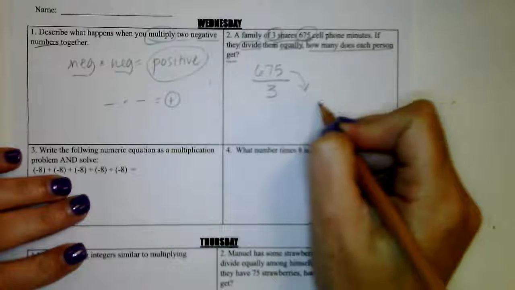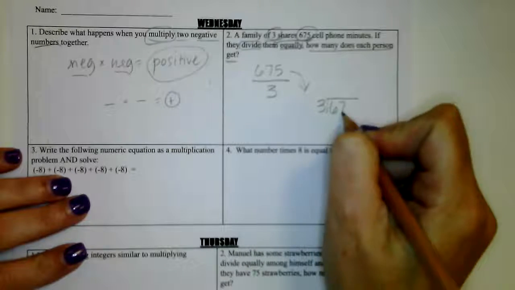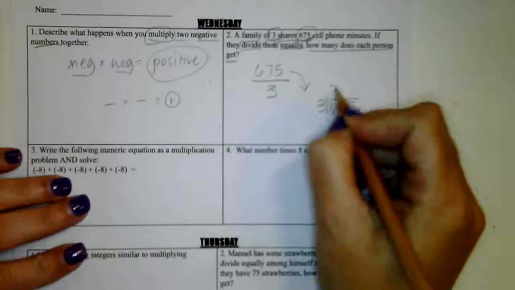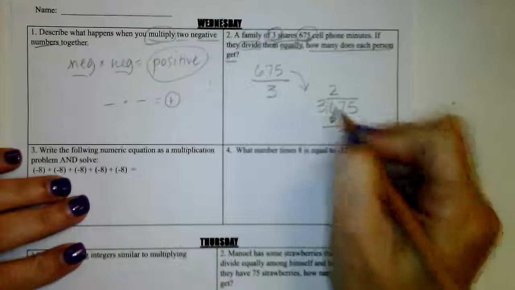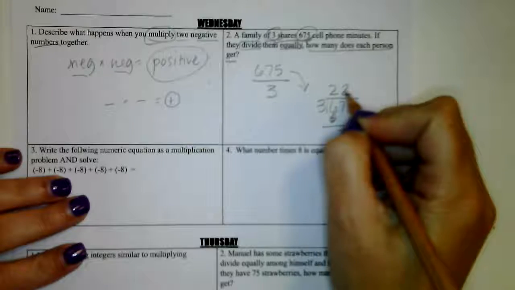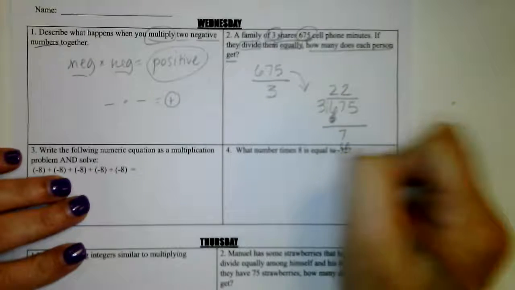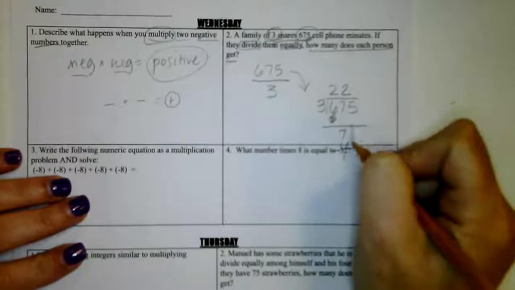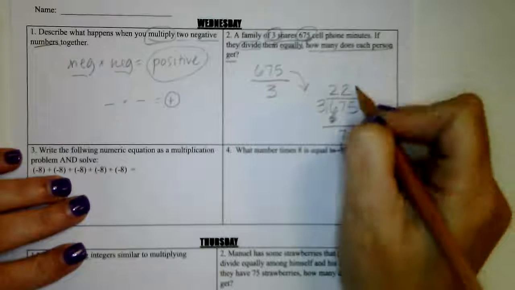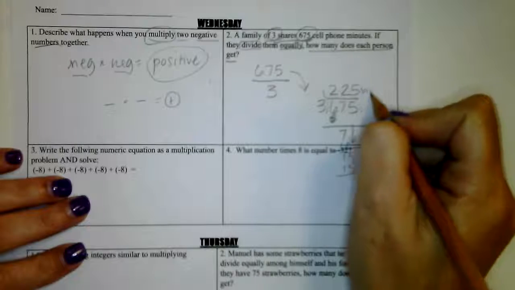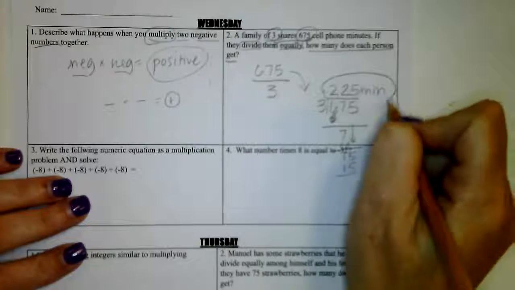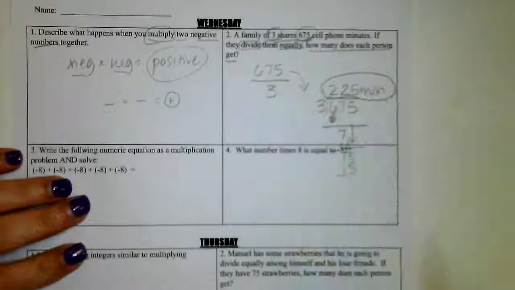675 is going to fall off the top to put inside the house. 3 goes into 6 twice. Give me a value of 6. Drop down my 7. 3 goes into 7 twice. 2 times 3 is 6. Bring me 1. Bring down my 5. 3 goes into 15 5 times perfectly. Gives me a value of 225 minutes. Please get in the habit of putting your unit there.